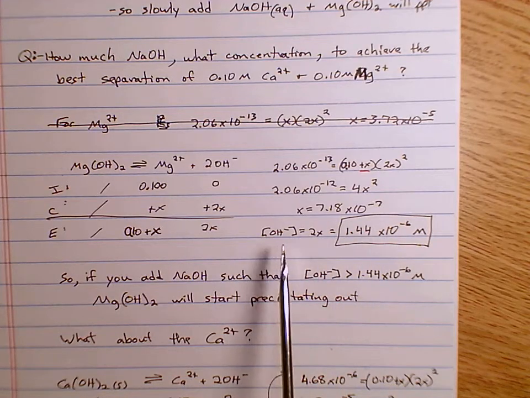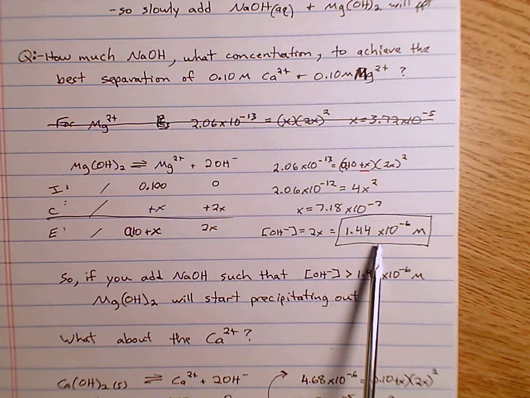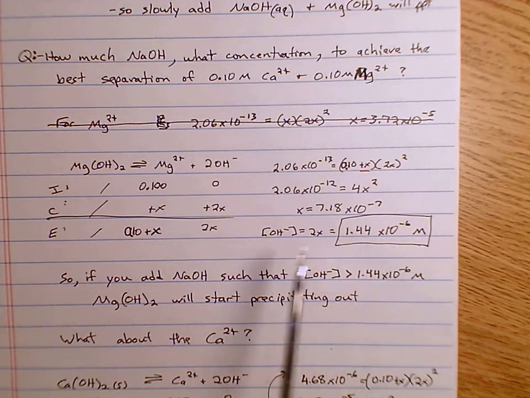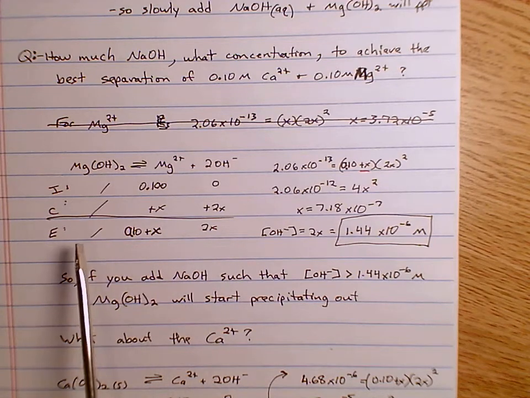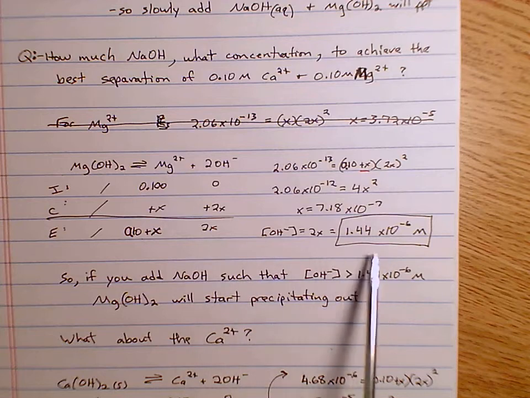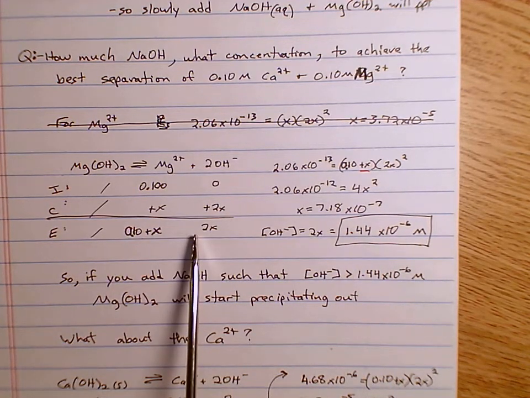So we know our concentration of hydroxide has to be larger than 1.44 times 10 to the minus 6 molar. If our concentration of hydroxide is less than this, then we don't have a saturated solution. No magnesium hydroxide will precipitate. But as long as we bump that concentration larger than this, we can get magnesium hydroxide precipitating out.